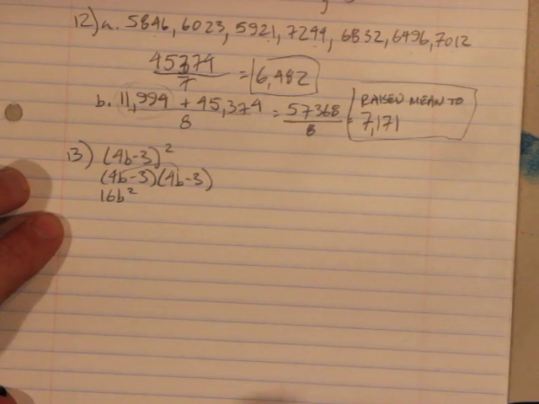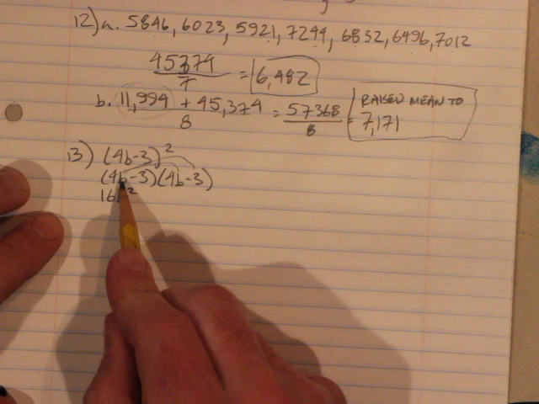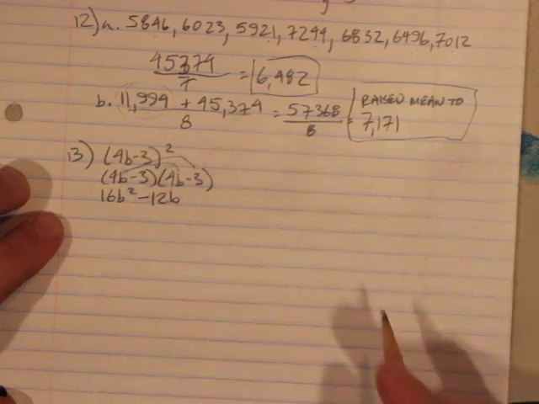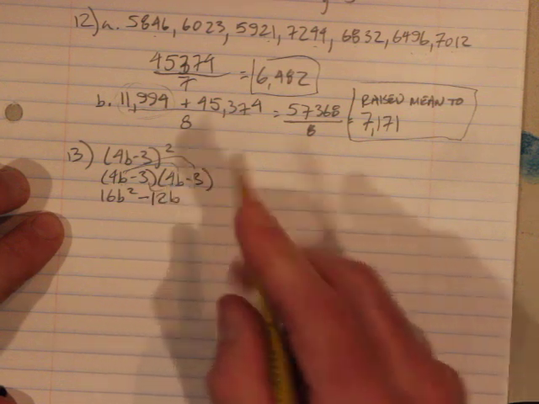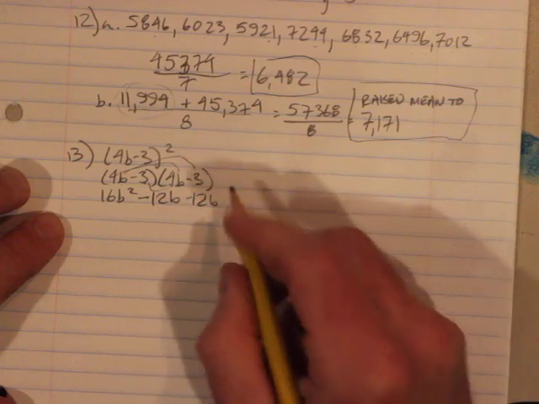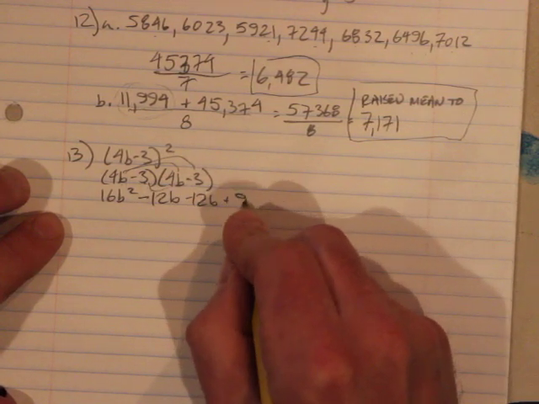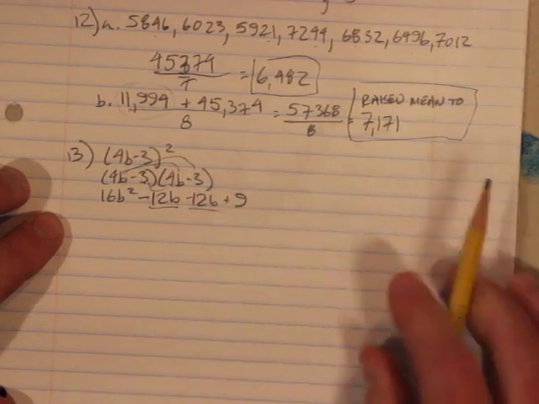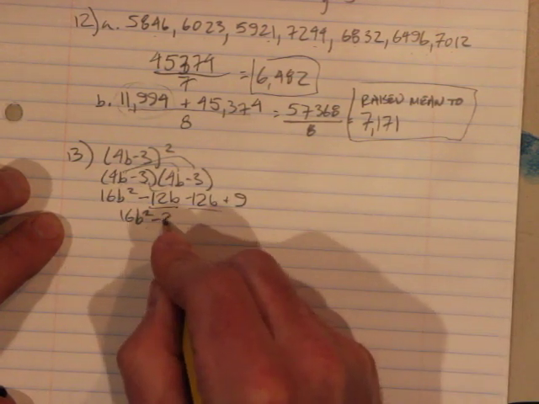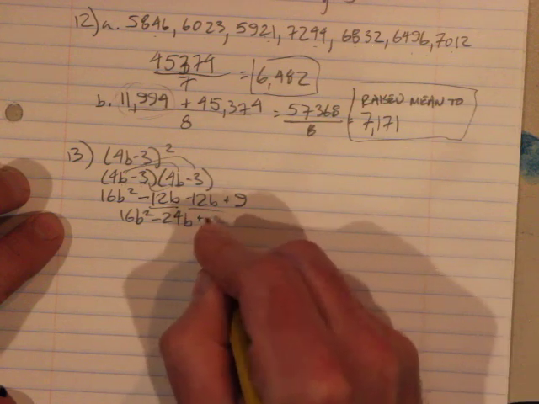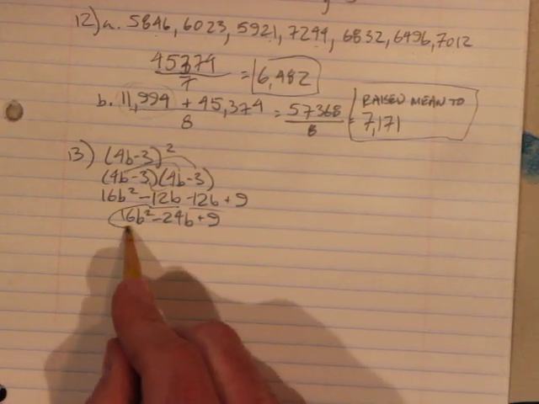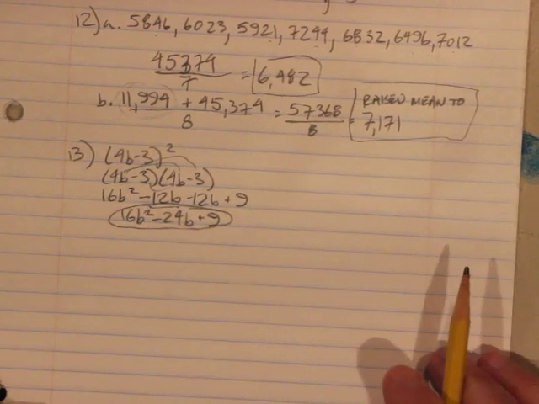Then my outer: 4b times negative 3 is negative 12b. Then my inner: negative 3 times 4b is negative 12b. And then my last is negative 3 times negative 3, which is positive 9. And then I combine my like terms, which I have right here in the middle: 16b squared minus 24b plus 9. And I'll circle that, and that's all done.